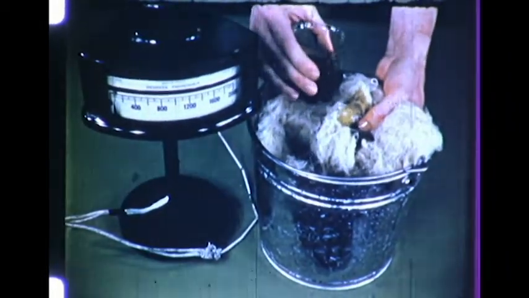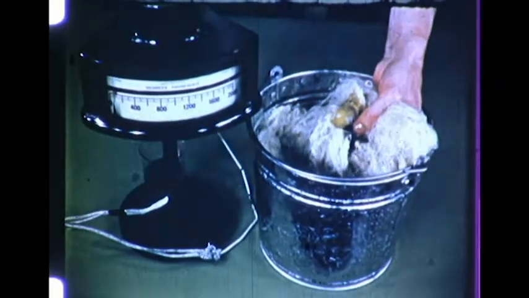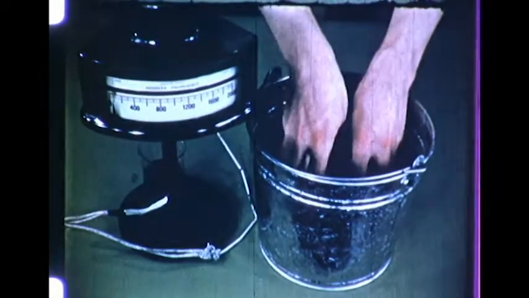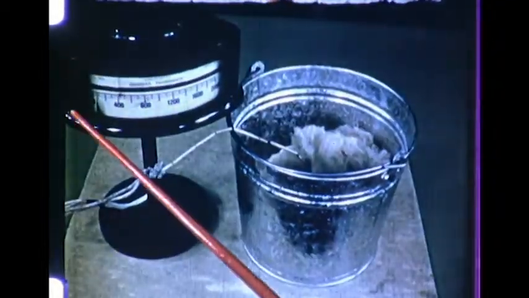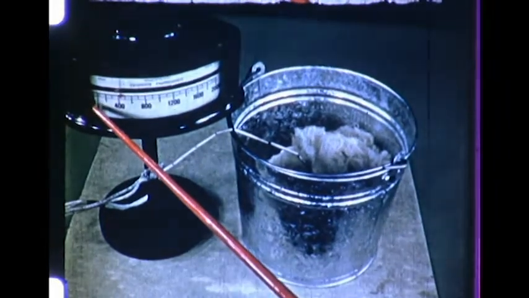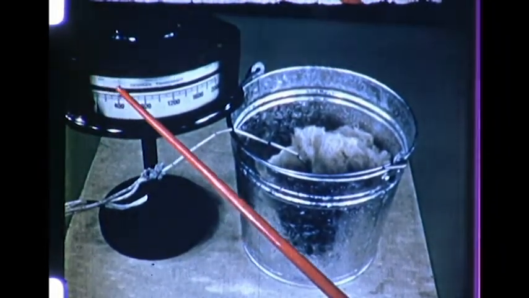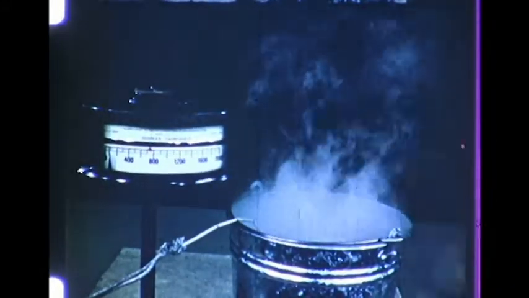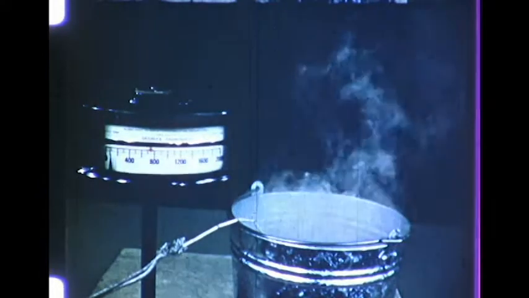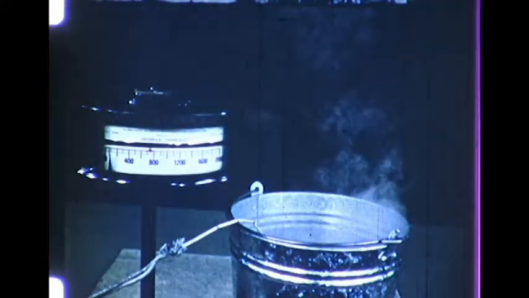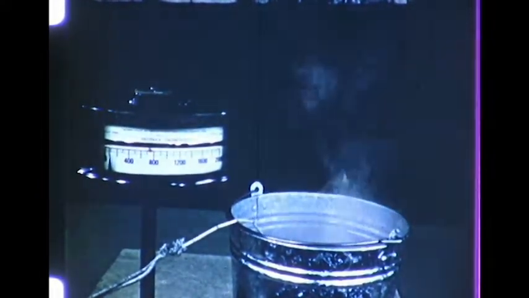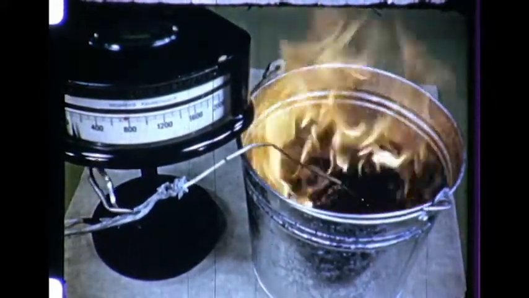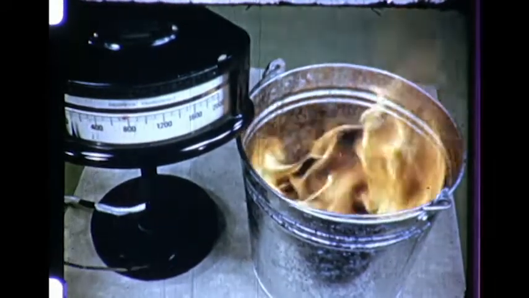Suppose we saturate some cotton waste with linseed oil and put it in a pail. At the start, the temperature is normal. Gradually, however, the linseed oil oxidizes, producing heat. Because the heat is held in the waste, the temperature gradually rises. The waste finally becomes so warm, it begins to char and give off smoke. The increasing heat speeds up the oxidation, and finally the waste becomes so hot that it bursts into flame. By this simple demonstration, you have seen how spontaneous ignition occurs.